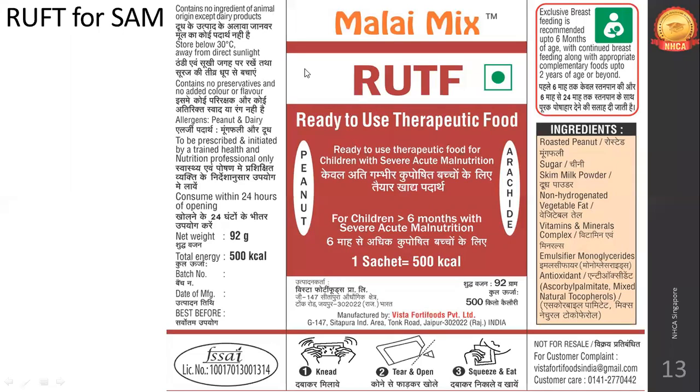It's a high energy food, like a protein bar. You can see the ingredients here: roasted peanuts, sugar, milk powder, fat, oils, vitamins, minerals complex, emulsifiers, essential fatty acids, and antioxidants. It's a synthesized version, not the original version, with synthesized antioxidants. So these are available in this RUTF food. Why is this chosen? You don't have to do anything here. You just have to open the package and give it to the child.